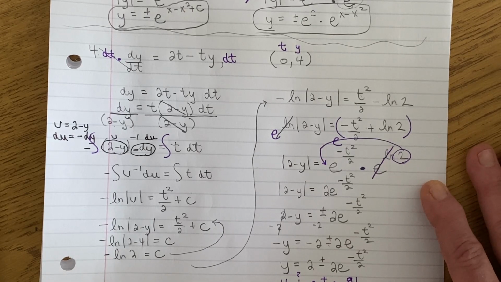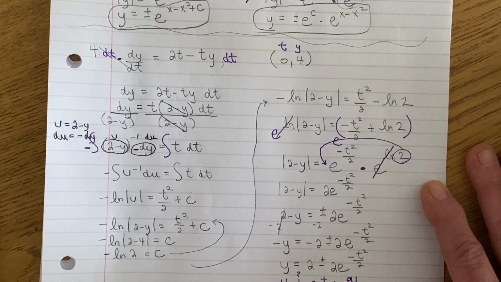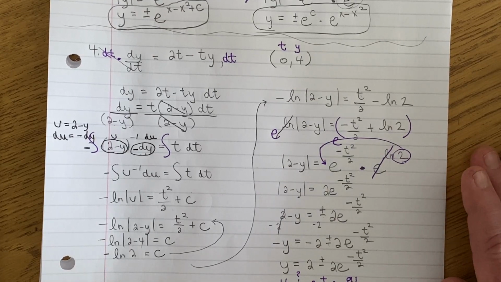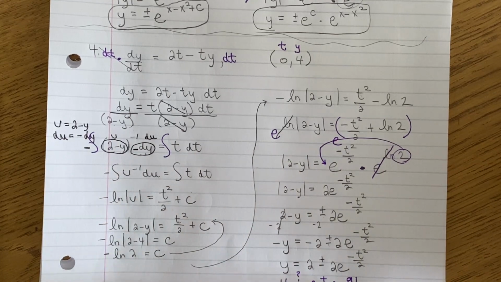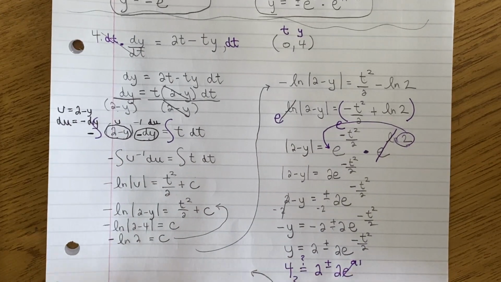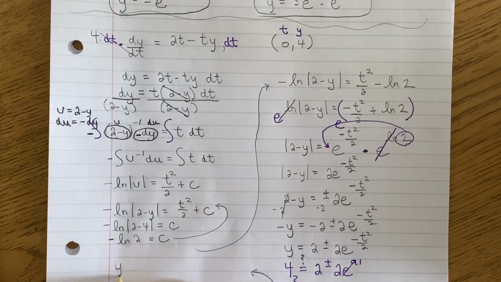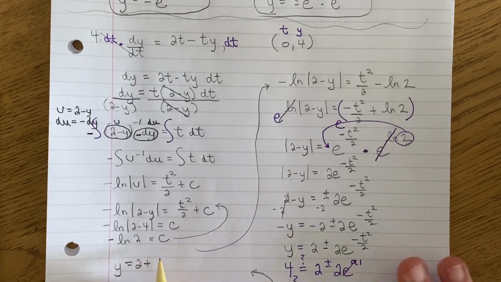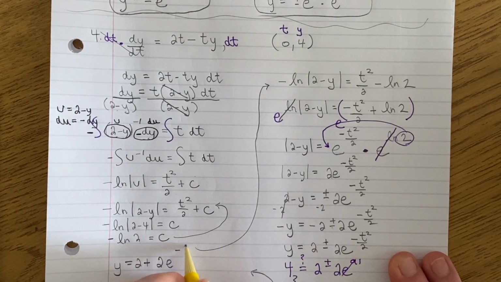So what's the only way you can get 4? 2 minus 2 or 2 plus 2? And that'll tell you which branch we want. So 2 plus 2 gives us 4. Oh, goodness, I'm going to move over here. So final answer, y equals 2 plus 2e to the negative t squared over 2.